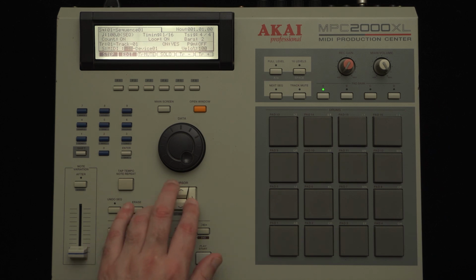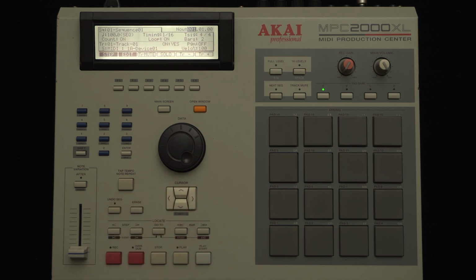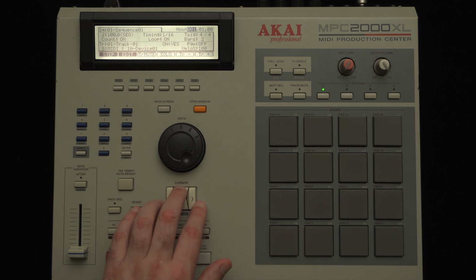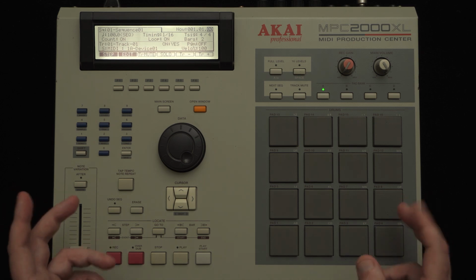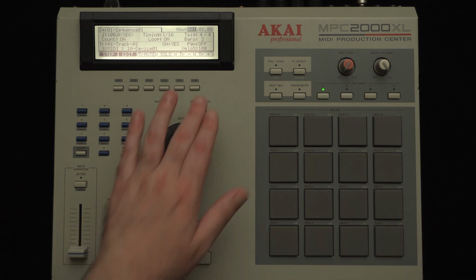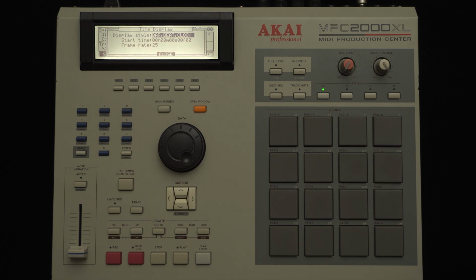Starting with the top right, where we can see the Now field. By default, this will reflect the bars, beats, and tick position of where your imaginary playhead is located in relation to your sequence's timeline. But if we hit Open Window, we can toggle an alternate view to hours, minutes, and seconds, which is useful if your MPC is synced via SMPTE or MTC and you're working to video.